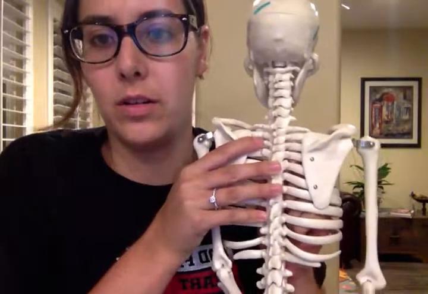The vertebral column, the primary curvatures are the thoracic and the sacral, because they are developed at birth. The secondary curvatures are concave. That would be the cervical and the lumbar. And they're secondary because they develop as the child develops.